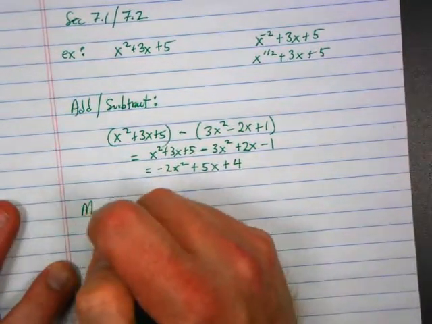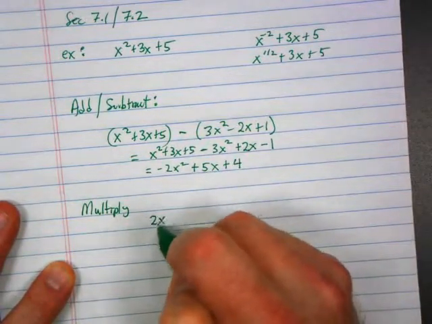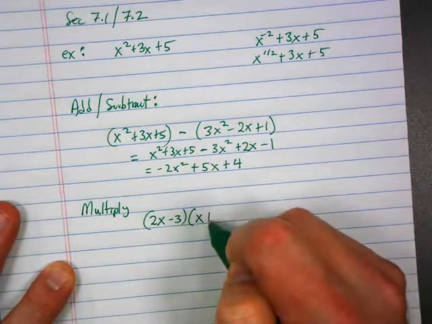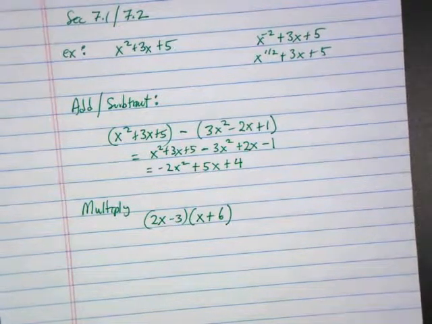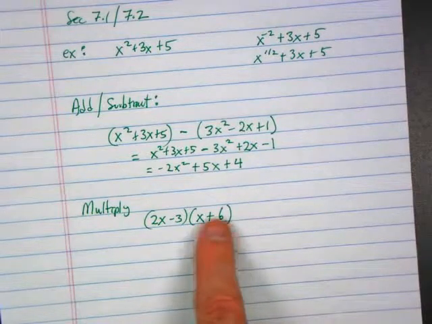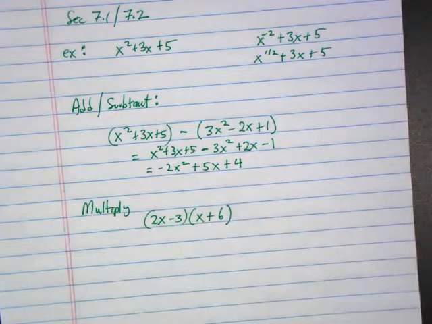Now in section 7.2, we talked about multiplying. So how would I take 2x minus 3 and multiply that by x plus 6? Take the 2x and multiply by the x, and then multiply by the 6, and then take the negative 3 and multiply by the x, and multiply by the 6. Exactly. All you're doing is the distributive property twice. You take the 2x and multiply it by both of these, then take the negative 3, multiply it by both of those, and then you add up all your like terms.